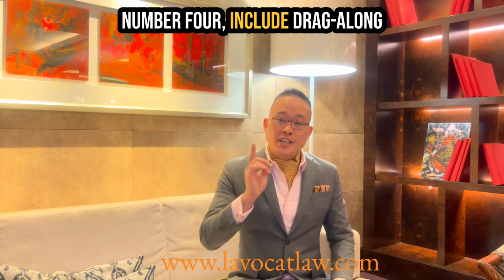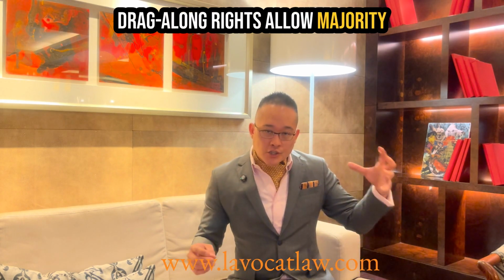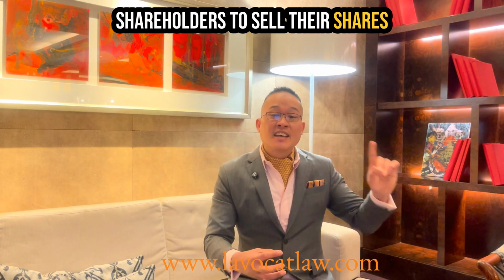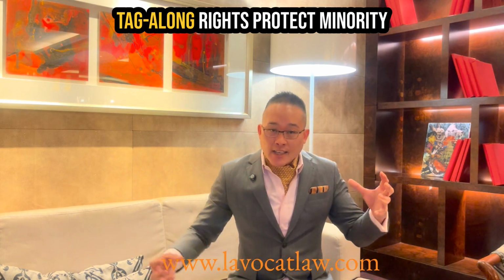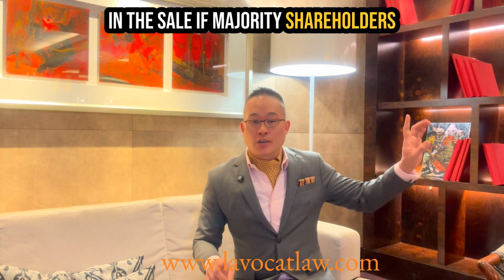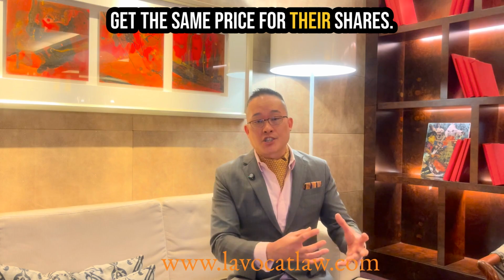Number 4, include drag-along and tag-along rights. Drag-along rights allow majority shareholders to force minority shareholders to sell their shares if a third-party buyer wants to acquire the entire company. Tag-along rights protect minority shareholders by allowing them to join in the sale if majority shareholders sell their shares, ensuring that they get the same price for their shares.